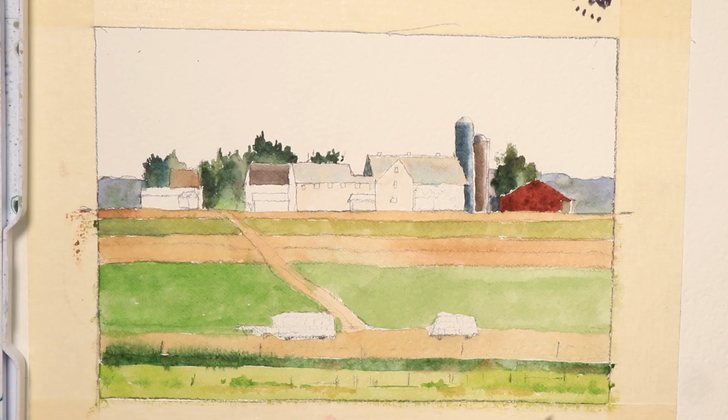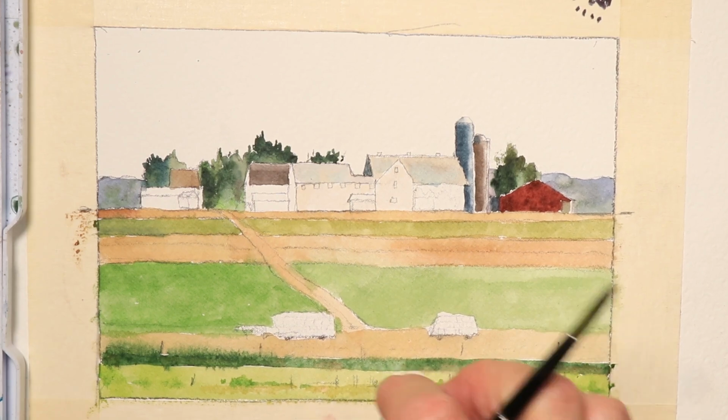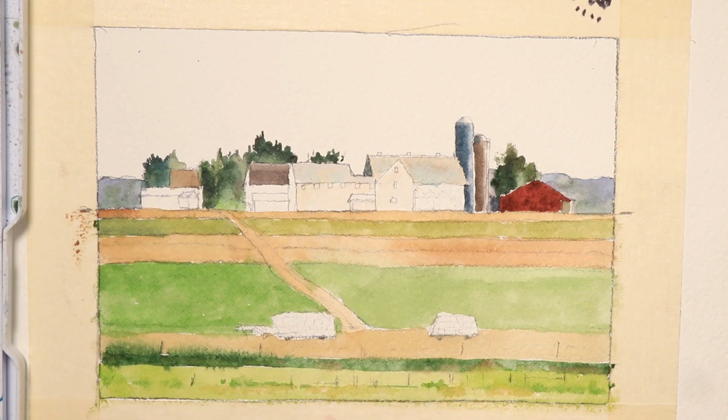So at this point, you're kind of improvising. You kind of have everything you need. Once your drawing is complete and all set, then you're pretty much going to just be mixing your colors according to what you see in the painting, in the photograph, I should say. And then here we're going to do the hay and the truck.